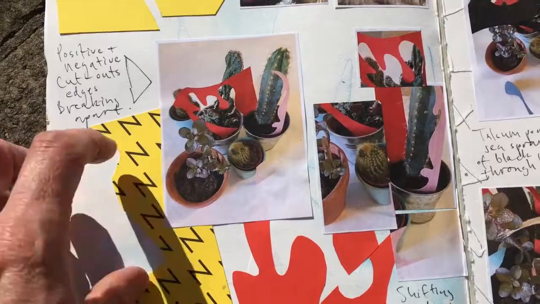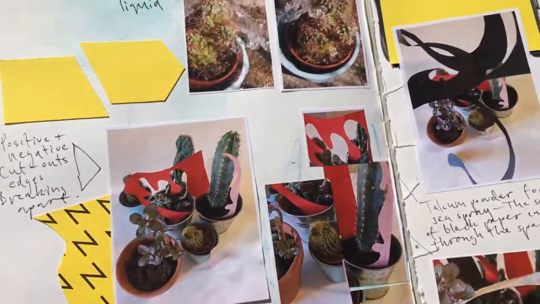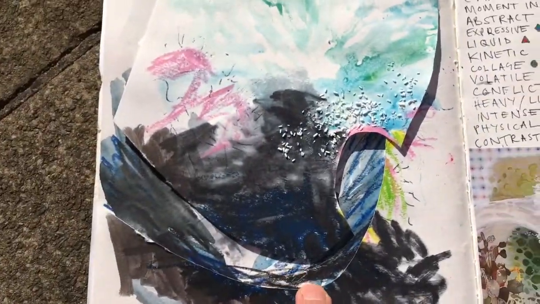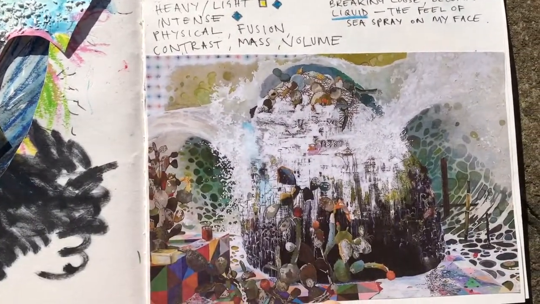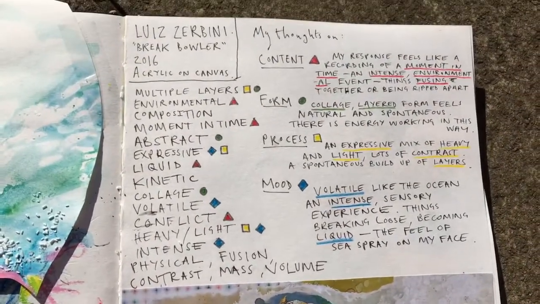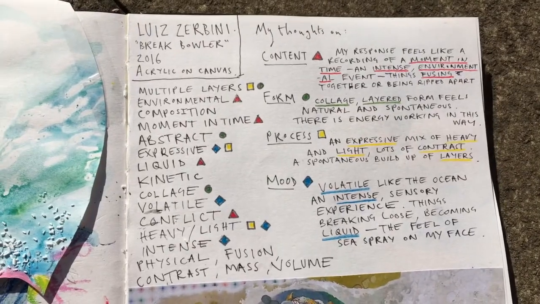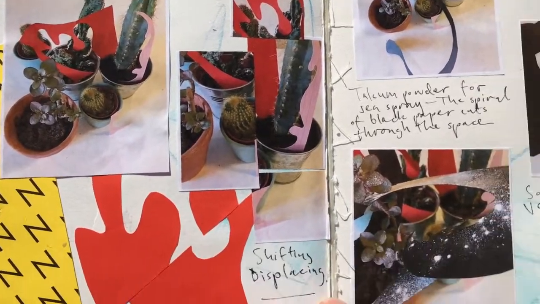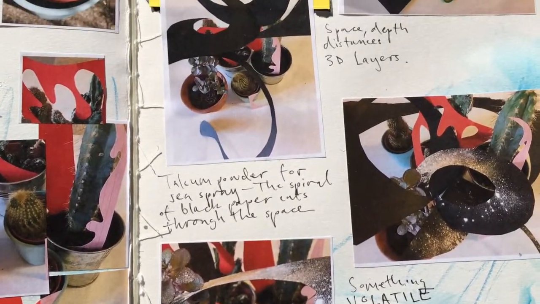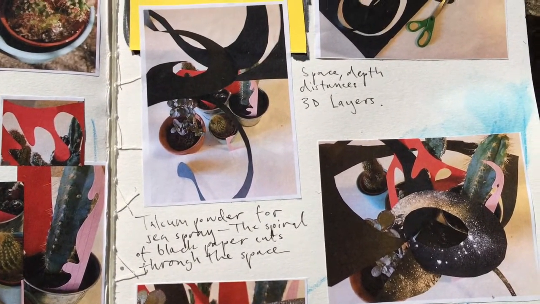So I'm thinking all the time about the links between what I'm doing with the camera and what I was thinking about when I was doing this, and indeed what I was thinking about when I was looking at the work of art to begin with, and thinking back as well to the notes that I've made about content, form, process, mood and so on. So all the time I'm trying to make this a coherent, a genuinely thoughtful response.